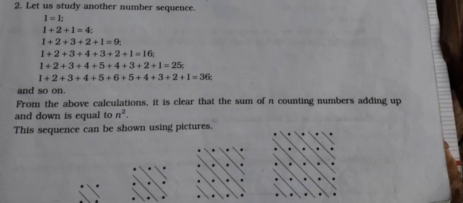2. Let us study another number sequence. From the above calculations, it is clear that the sum of n counting numbers adding up and down is equal to n squared. Can you now calculate 1 plus 2 plus 3 up to 99 plus 100 plus 99 down to 3 plus 2 plus 1? Yes, this is a sum of 100 counting numbers adding up and down, which equals 100 squared, that is 10,000.